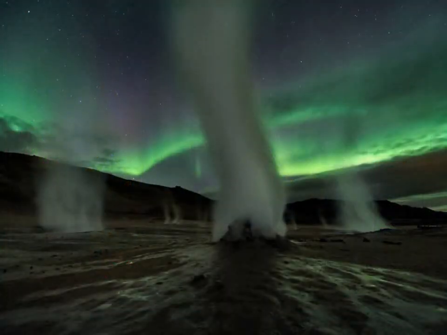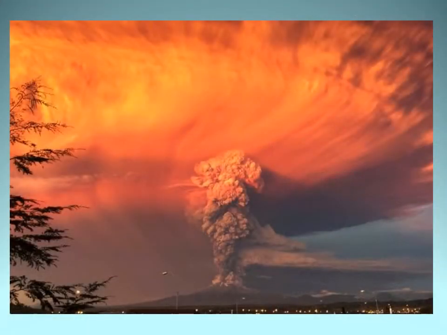I love this picture. Now, I didn't take this picture, of course, but this picture again is from one of my favorite spots on Earth, Iceland, and it shows geysers, and these geysers are basically there because of volcanic activity underneath. But in the background, you see the northern lights. So what I want to talk about now is volcanoes. We're going to get into different types of volcanoes and some of their hazards.